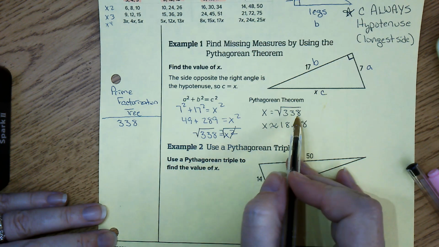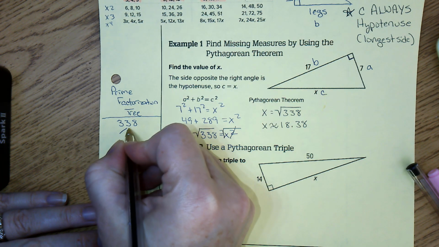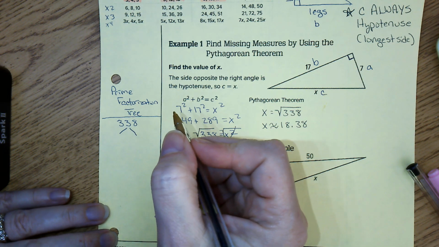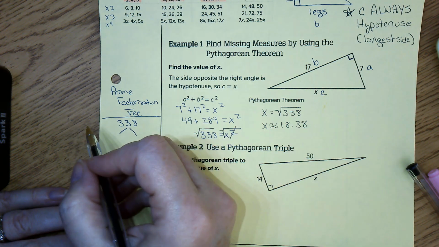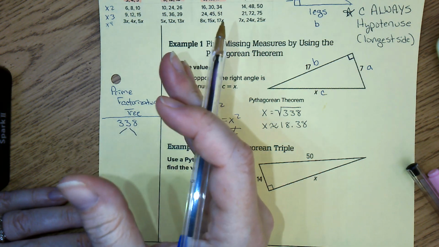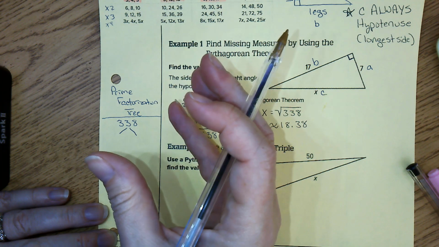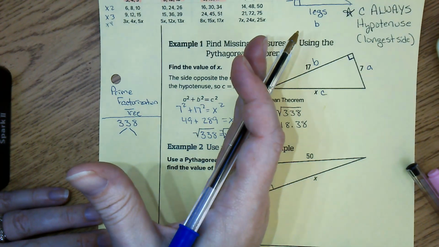So you take a number that's under the radical, and we call it a tree because then we have our branches. What we're looking for with our prime factorization tree is for the end of your branch to be a prime number, or a number that is only divisible by 1 and itself.